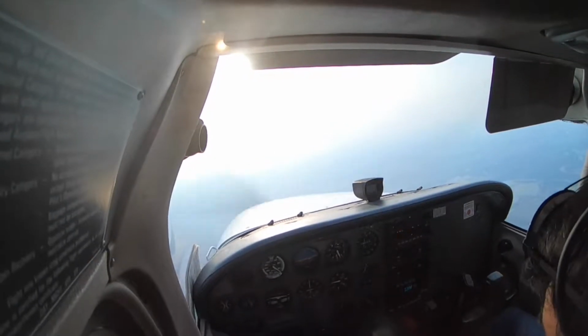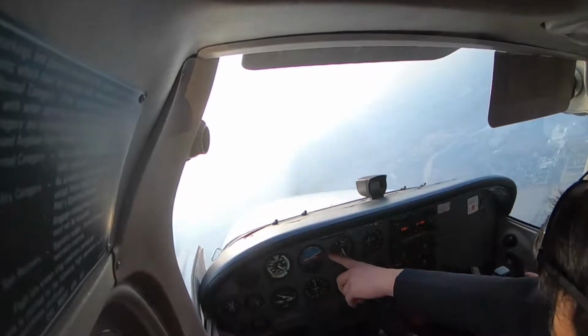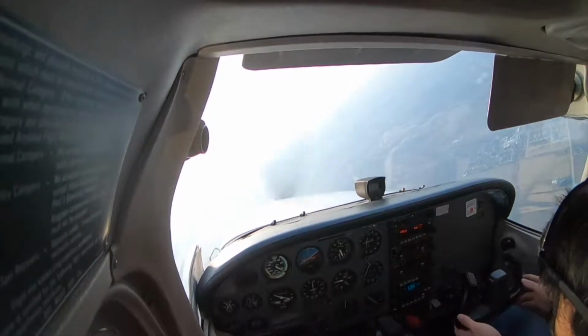Use your rudder when you roll into a turn. We'll roll, let's do a 30-degree bank. 30, there you go. I'll maintain.